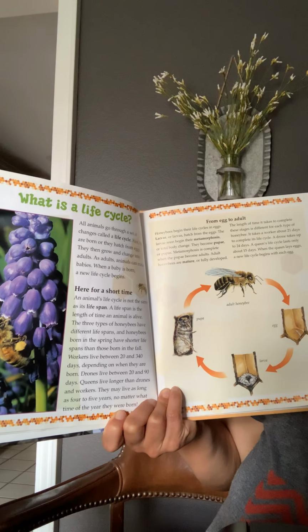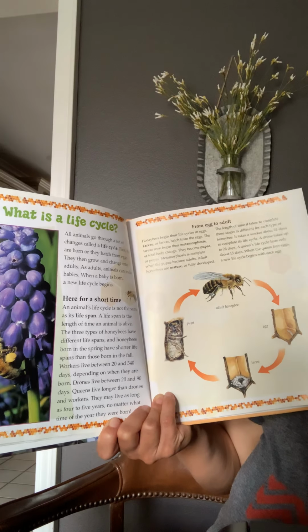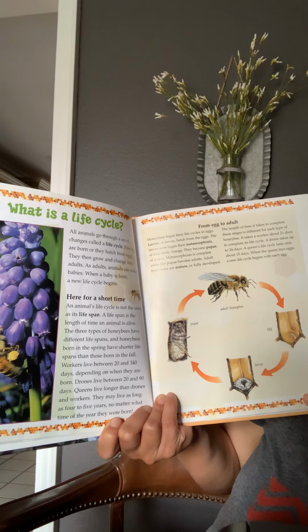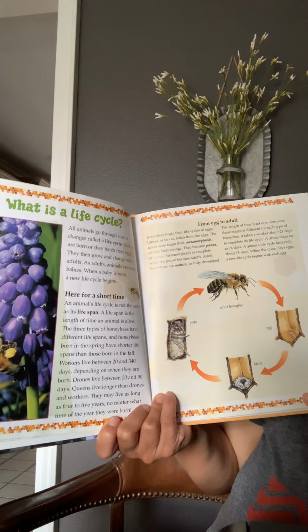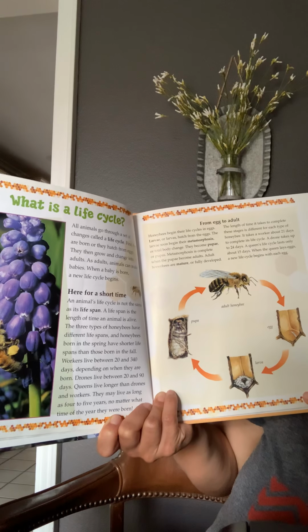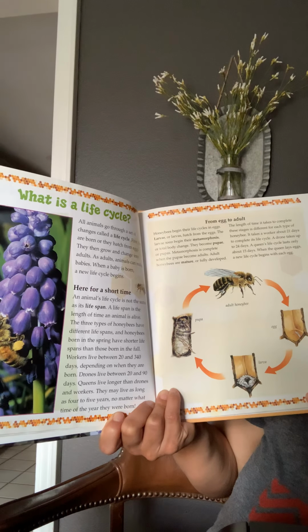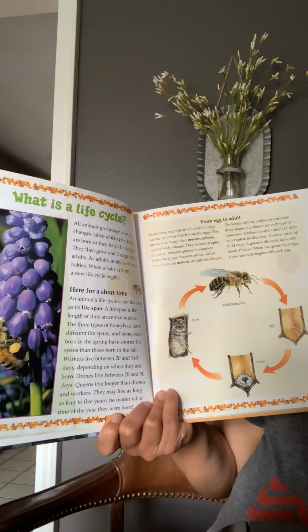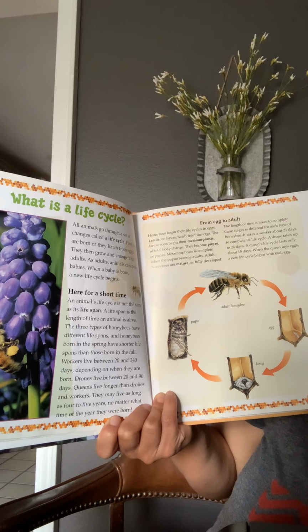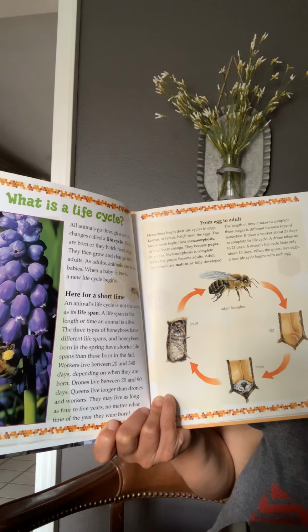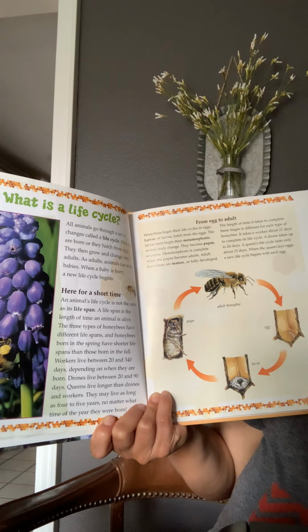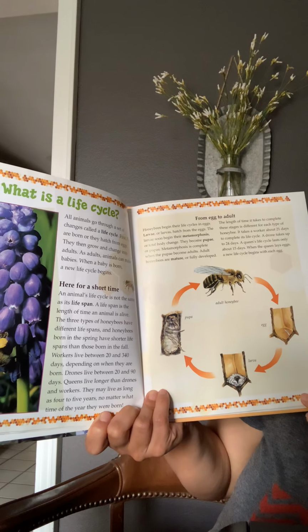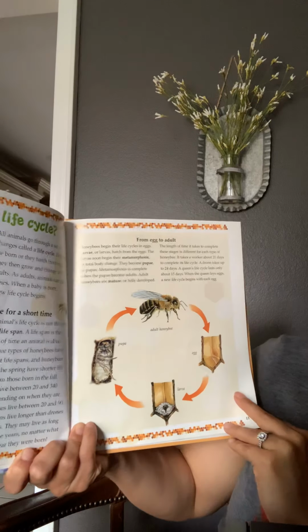The 3 different types of honeybees have different lifespans, and honeybees born in the spring have shorter lifespans than those born in the fall. Workers live between 20 and 340 days, so less than a year, depending on when they are born. Drones live between 20 and 90 days, so less than 3 months. Queens live longer than drones and workers. They may live as long as 5 years, no matter what time of year they are born.